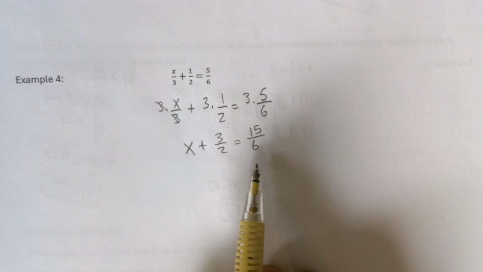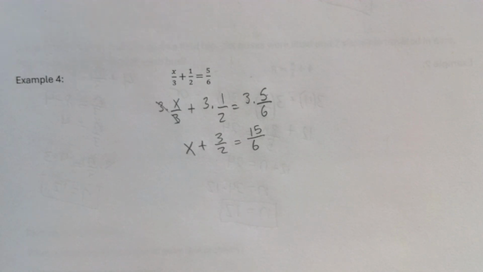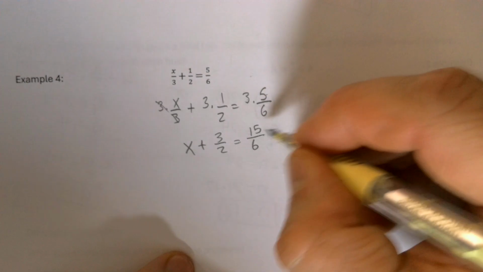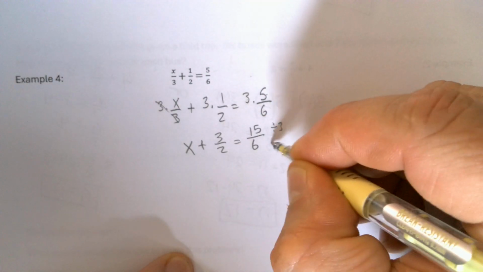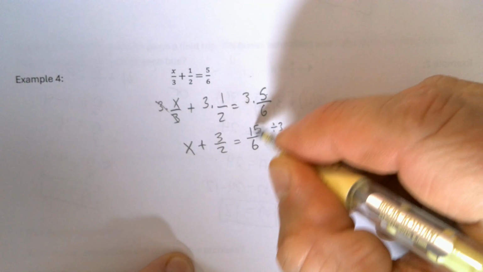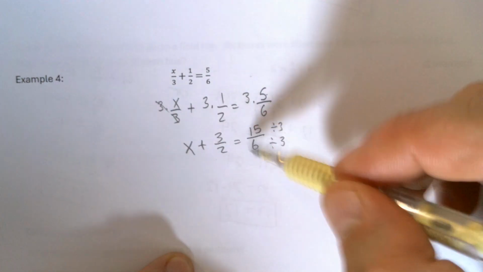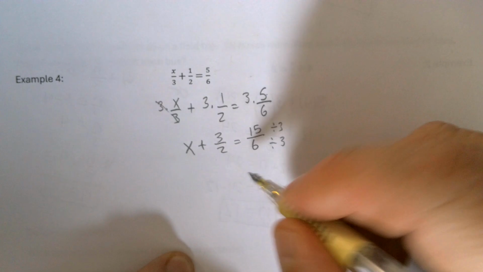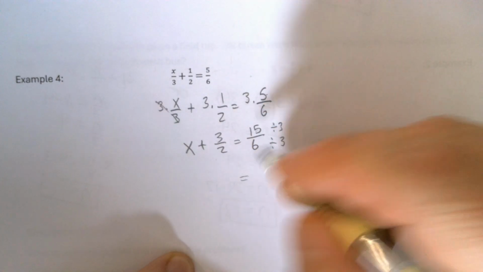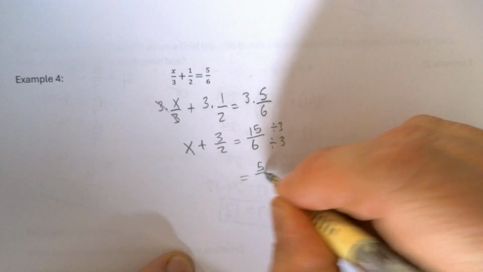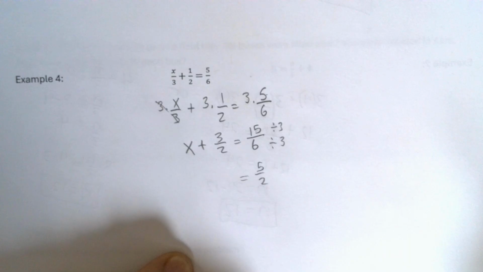Now looking at this fraction can be reduced. Both of these have a factor of 3 in it. And remember, you can put these fractions in your calculator in the fraction, and if you hit enter, it'll reduce it for you. 15 divided by 3 is 5, and 6 divided by 3 is 2, so now we're down to 5 halves.